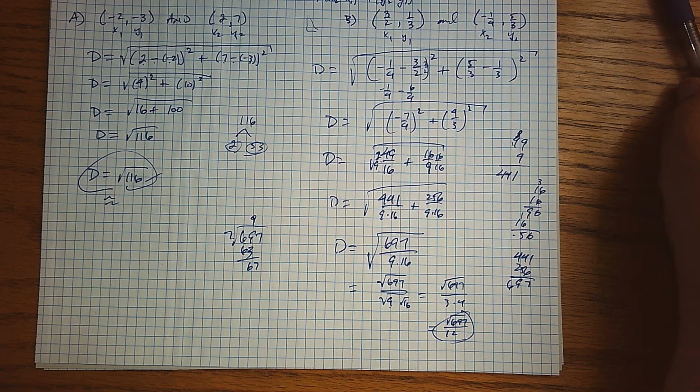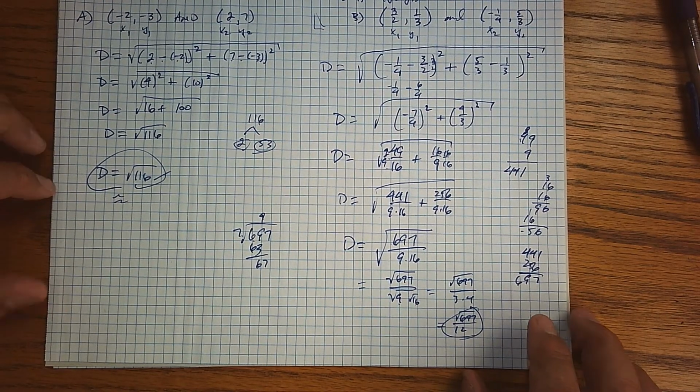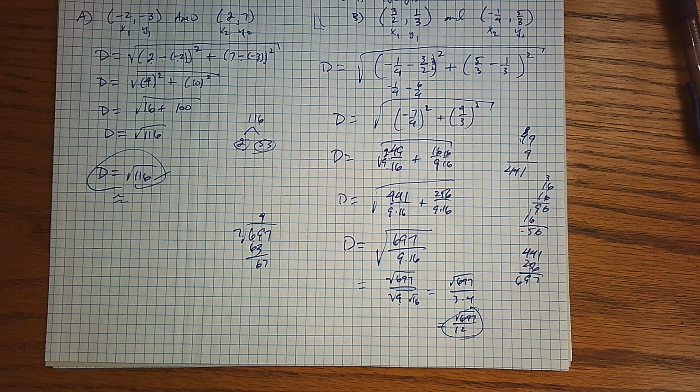All right, use it. Make sure you know it. It's very important for those of you moving into college algebra and calculus.